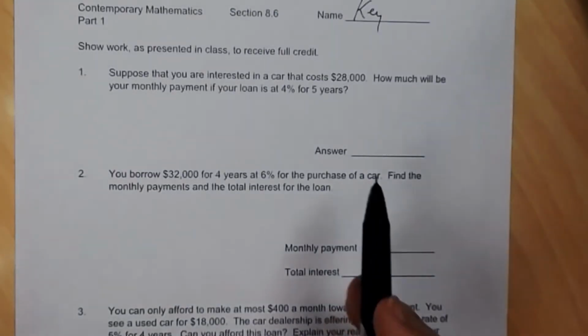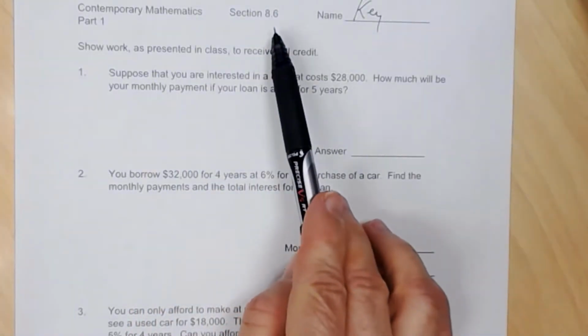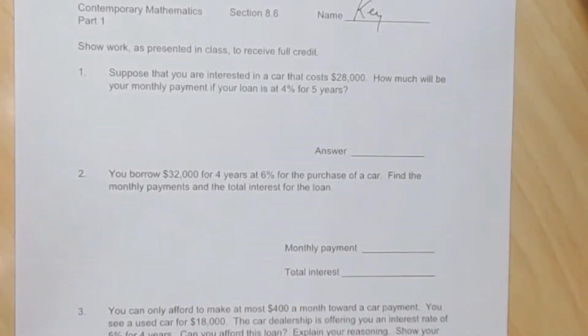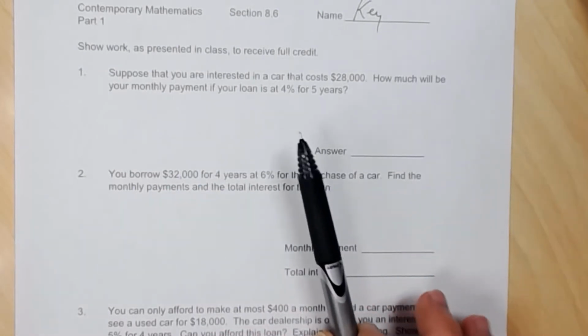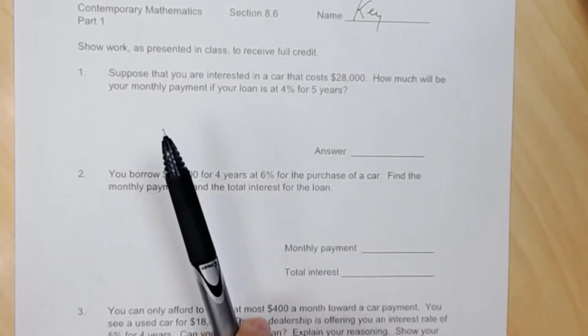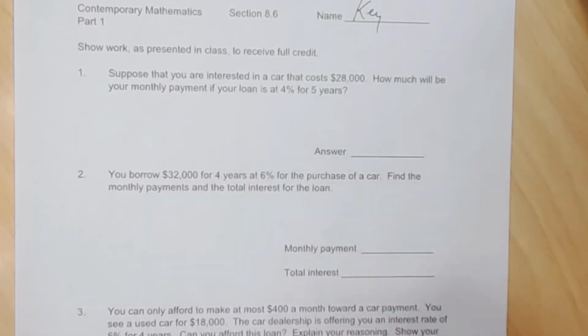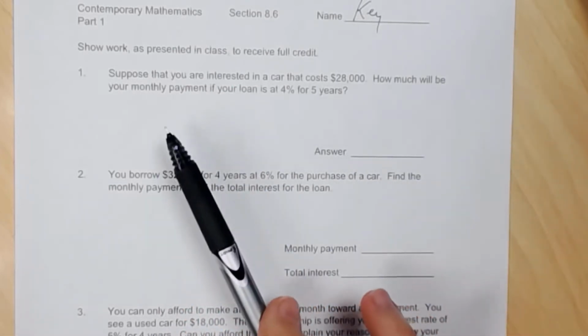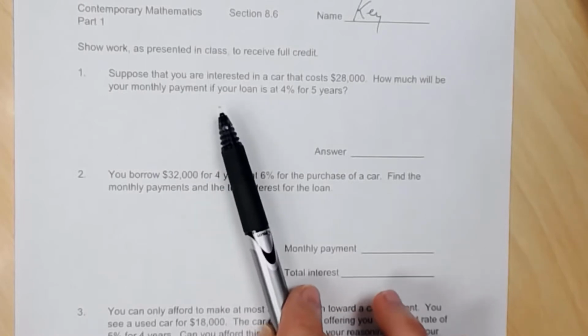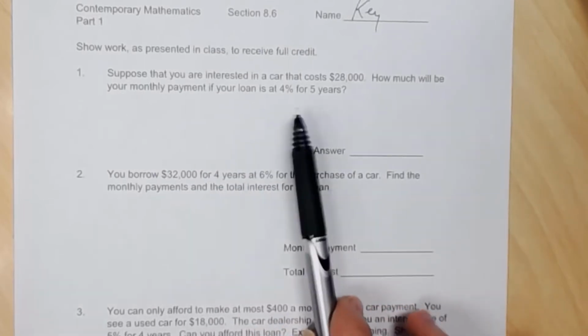This is a key to the worksheet on section 8.6 part 1, and this is where you're still dealing with car ownership. Alright, so number 1, it says suppose that you are interested in a car that costs $28,000, and then the question is how much will your monthly payment be if your loan is at 4% for 5 years.